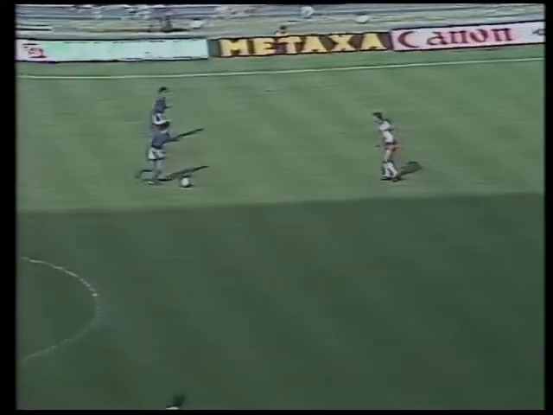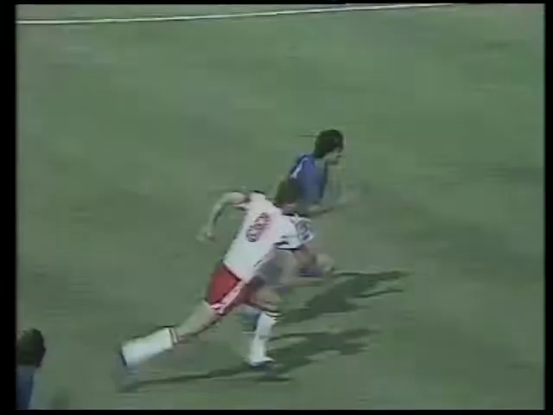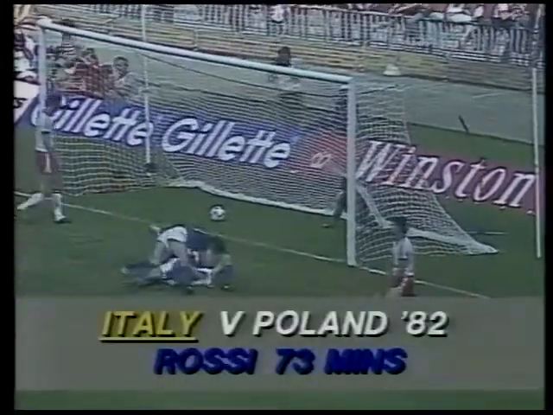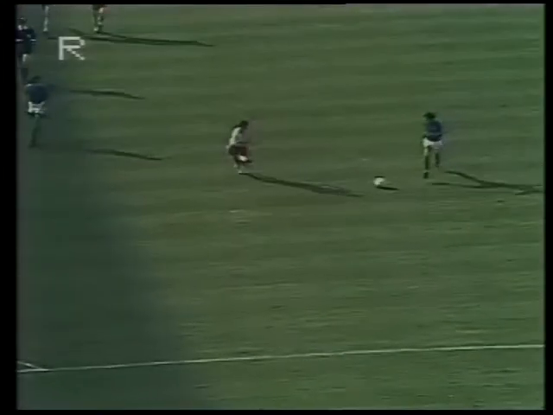But the number 1 choice comes from the 1982 World Cup semi-final. Italy against Poland, and Paolo Rossi's 5th goal of the tournament. It was a very simple goal. Conti's cross, but the positioning of Rossi made it all important.